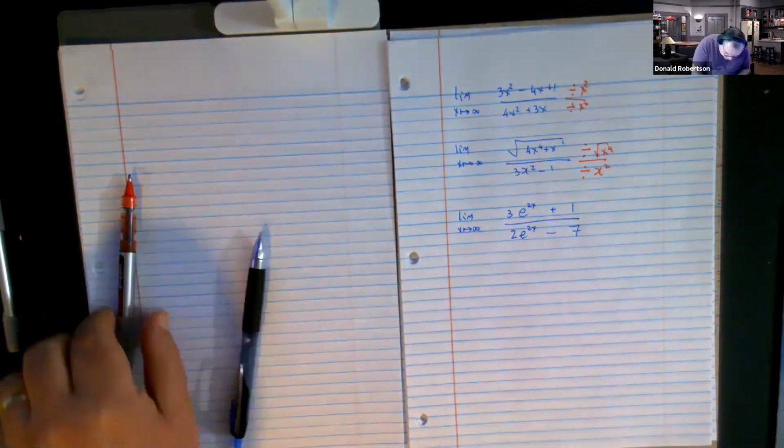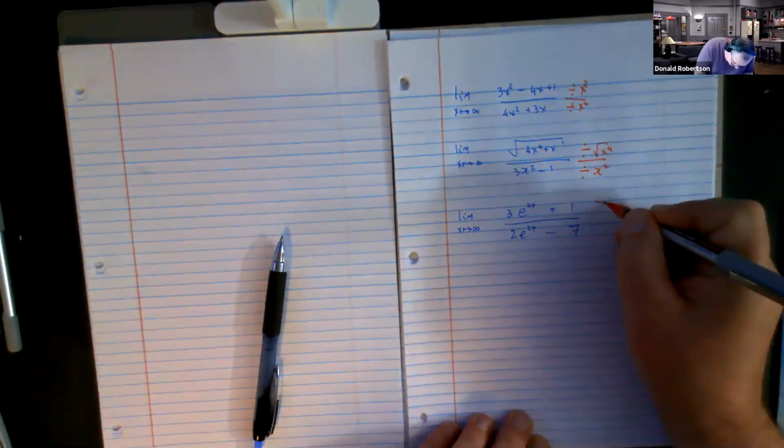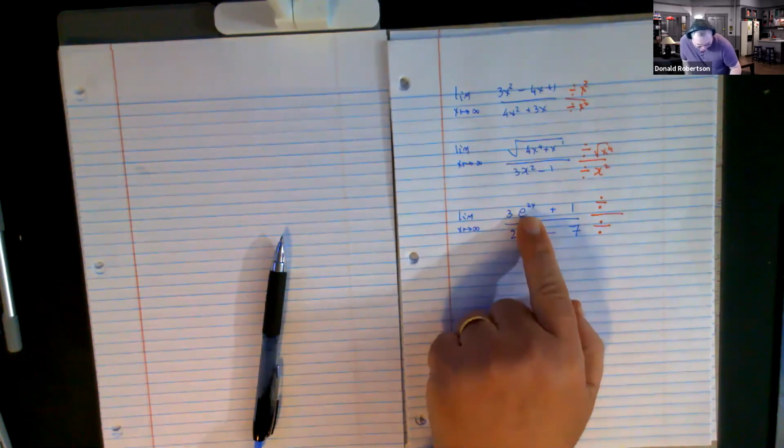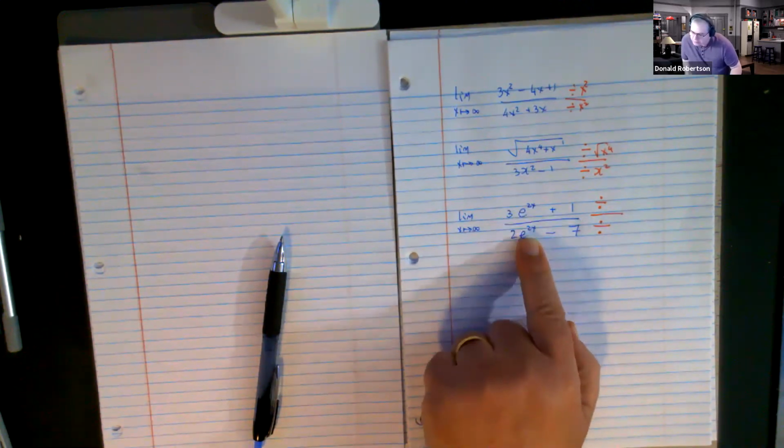So what you're going to do here is the same technique, but we're going to adapt it. And what we're going to do is we're going to divide the top and bottom by e to the 2x.